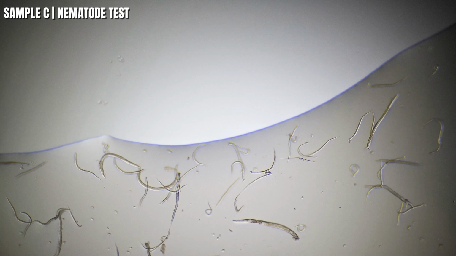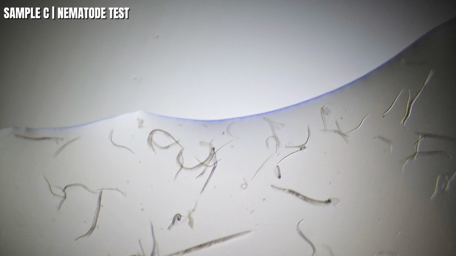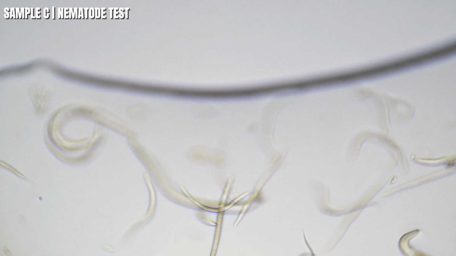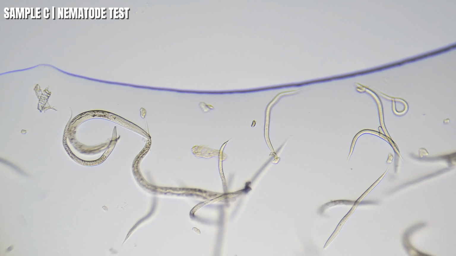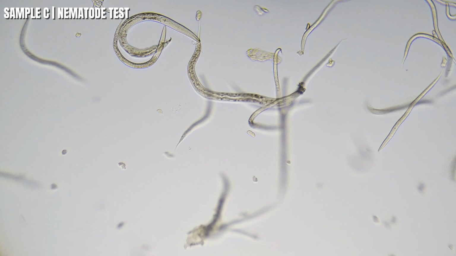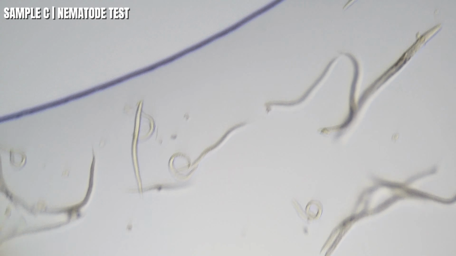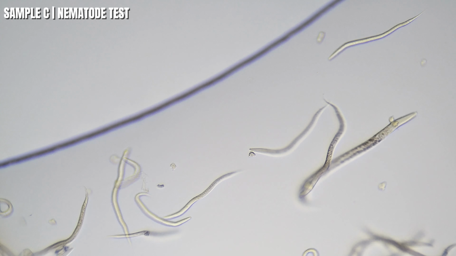Yeah, right here is where I introduced the beginning start of the whiskey and the solution that they were in. So there's the line right there. And let me zoom in a little bit so you get a clearer picture. But yeah, what do you guys think? Looks like they're not moving as much. There are a few, like I said, that are still wiggling around, but overall, yeah, they're gone.